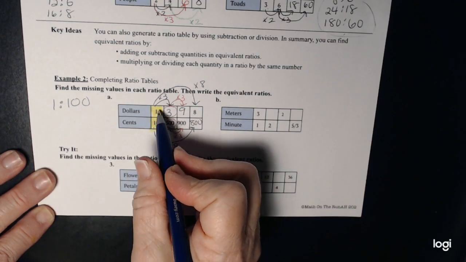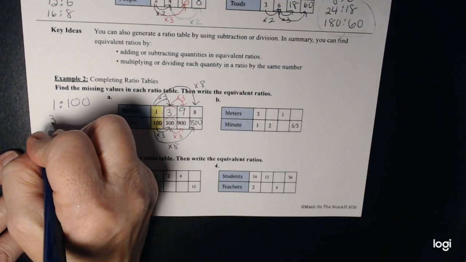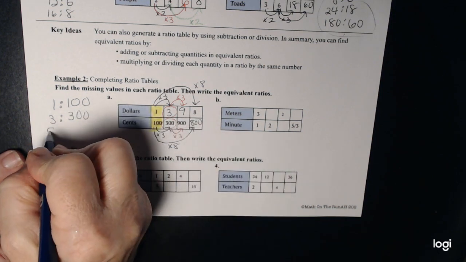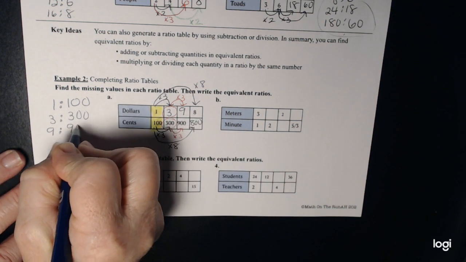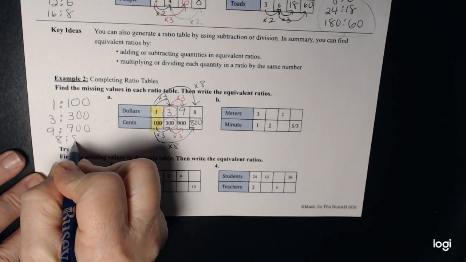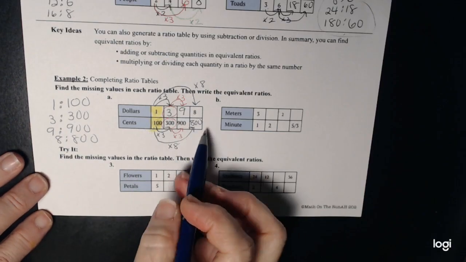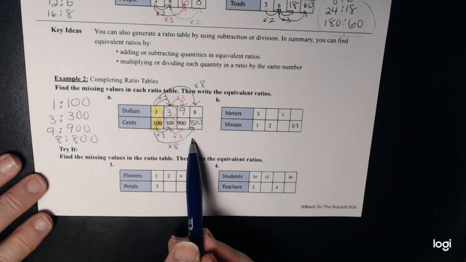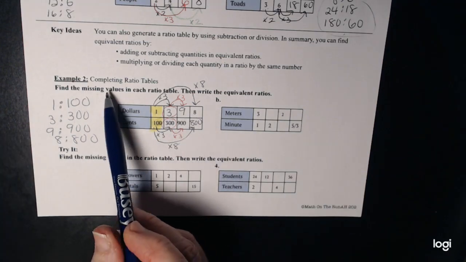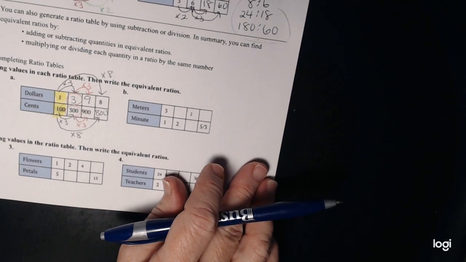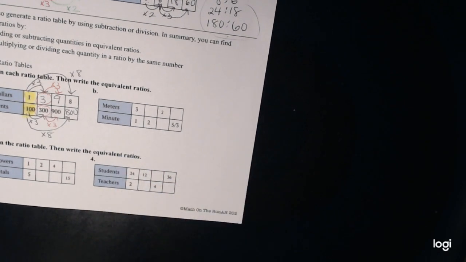My equivalent ratios are 1 to 100. That's the first one. It would be the same as 3 to 300, 9 to 900, and last but not least, 8 to 800. Now, some of you won't need to do all of this because you can actually see the patterns ahead of time. On your homework today, you are going to have to list the equivalent ratios, so make sure you understand that. All right, let's look at problem B.